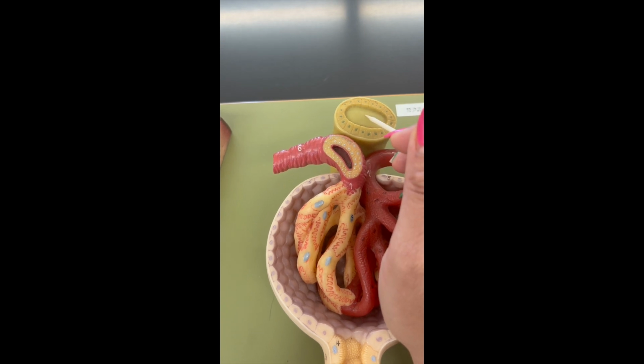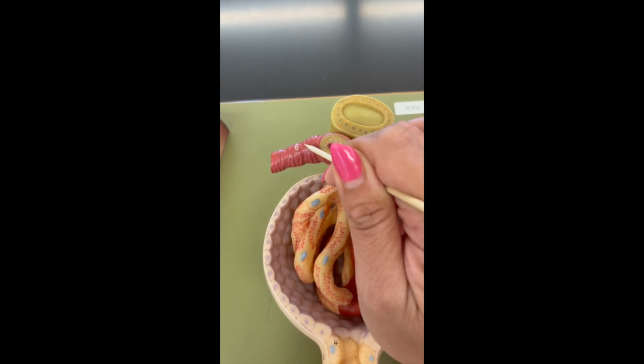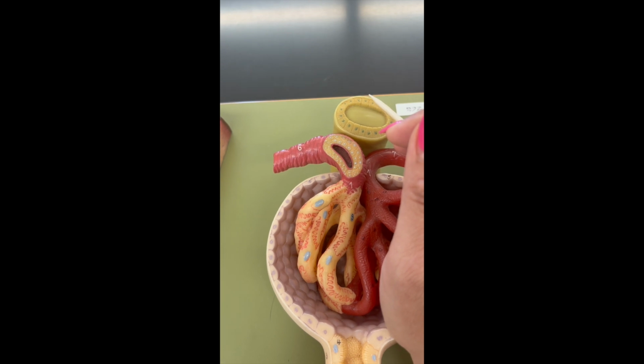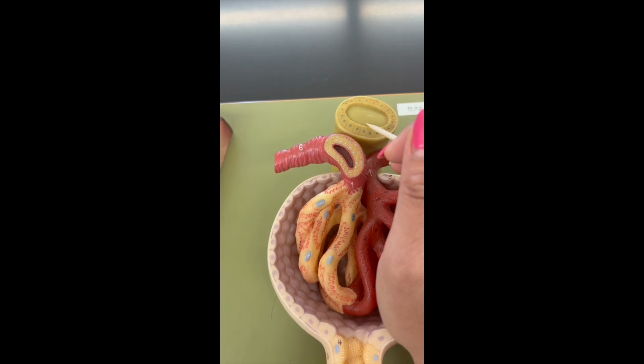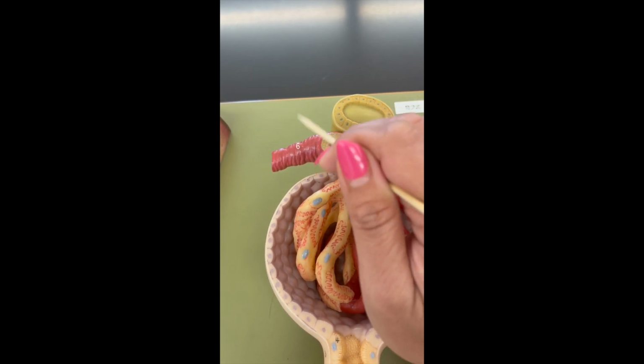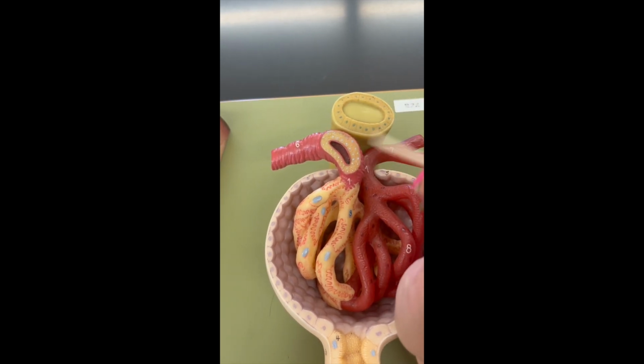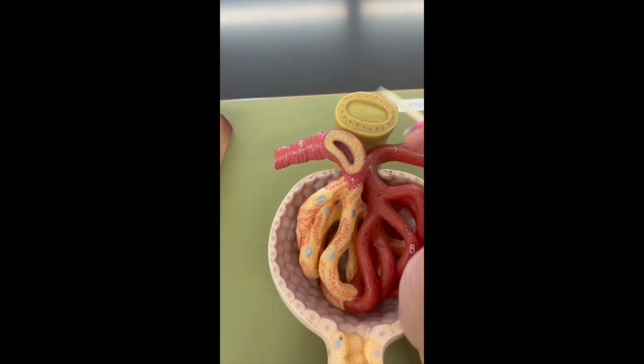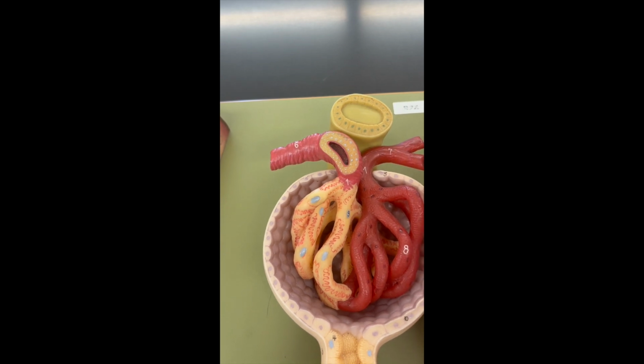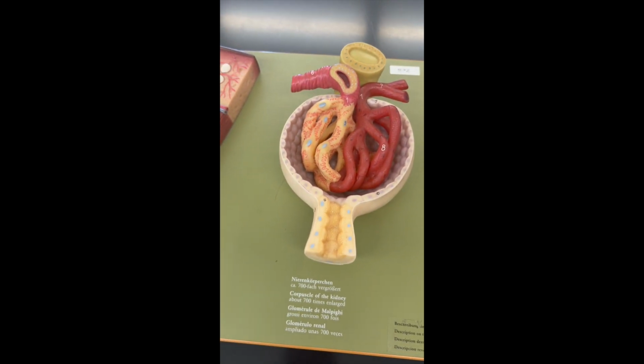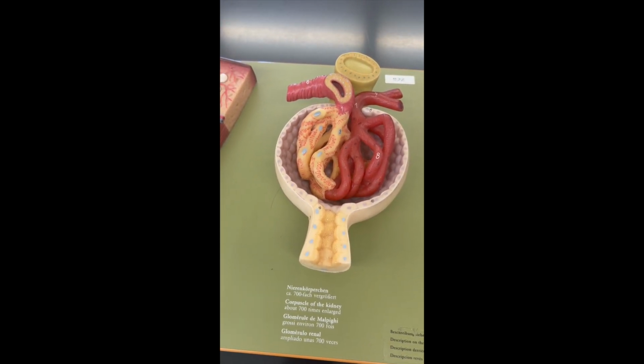So if there's too much sodium in the filtrate, that means there's not enough in the blood. If there's too little sodium in the filtrate, that means there's too much in the blood. And your afferent arteriole will adjust to adapt to that. And now I think that's it.